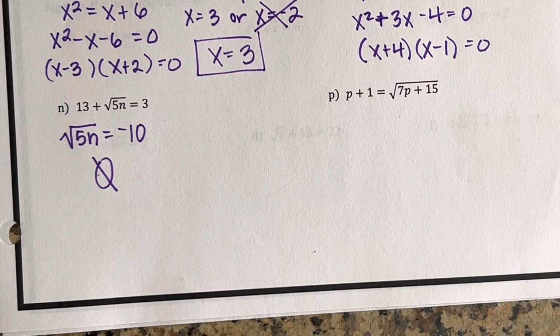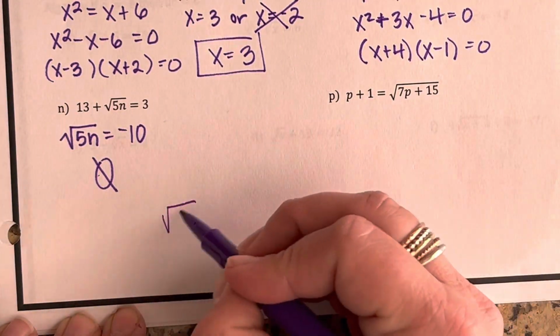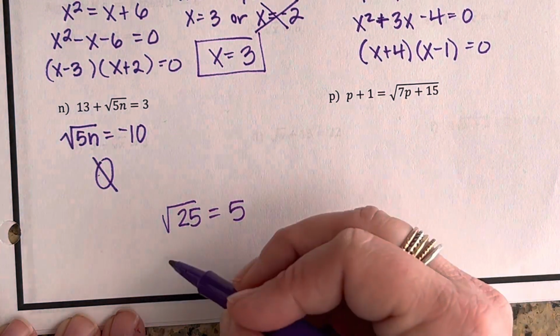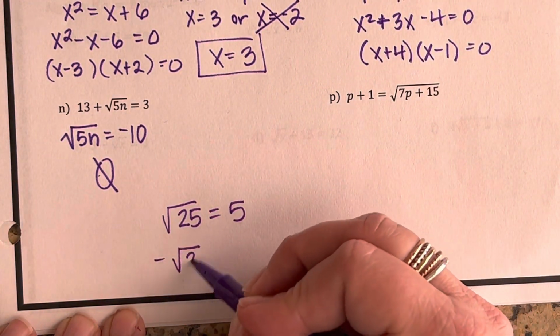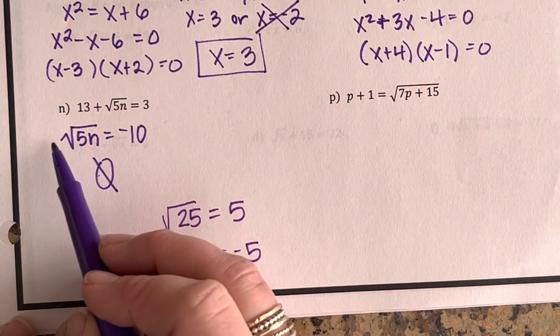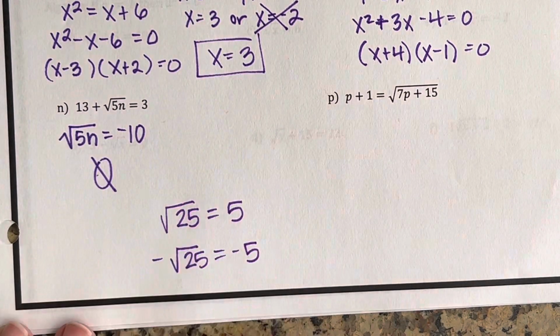Okay, and if you're confused, you might be thinking that earlier in the year we talked about how numbers had 2 square roots, and we did, but that would be like, if you're just given the square root of 25, right, that's positive 5. If I asked you for the negative root of 25, that's negative 5. This isn't asking you for the negative root, it's asking you for the square root, just the regular root, and it can't be a negative.